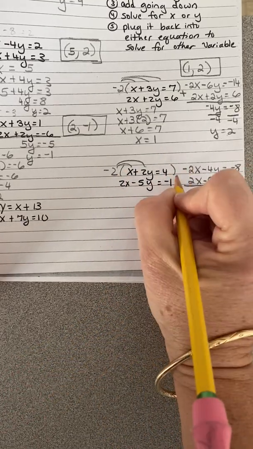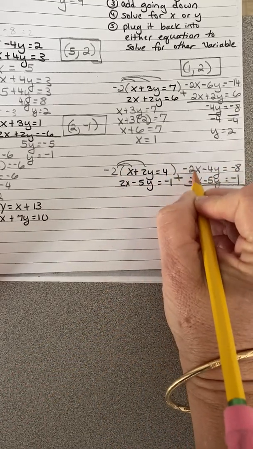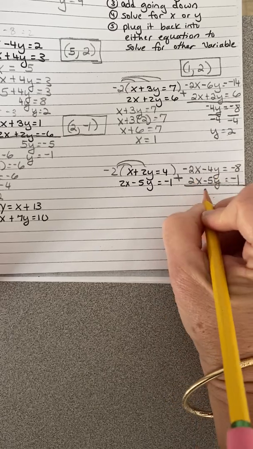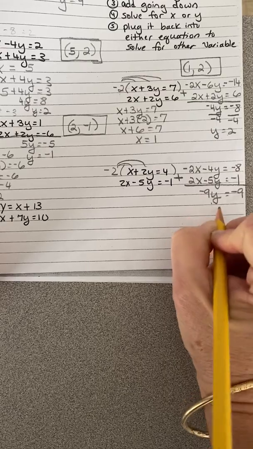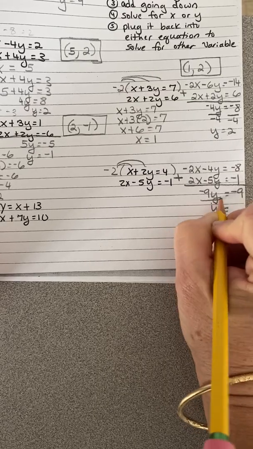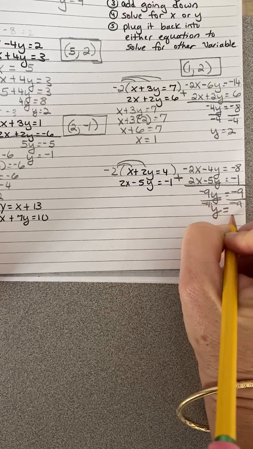And now I'm going to add. I always like to make it adding. I'm going to add, and that's going to cancel out. So I have negative 9y equals negative 9. So y, divide both sides by negative 9. y equals 1.